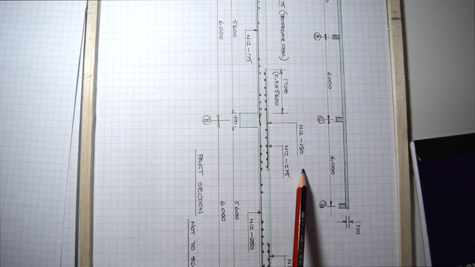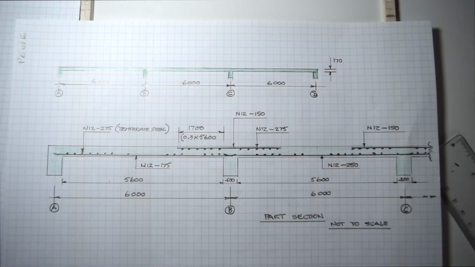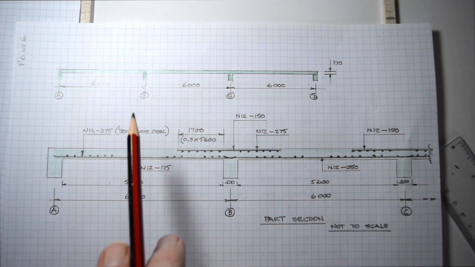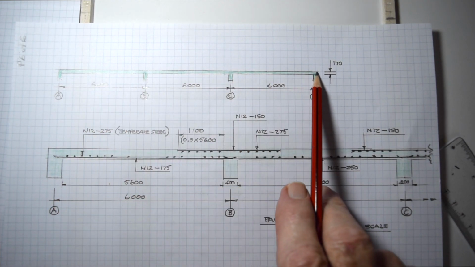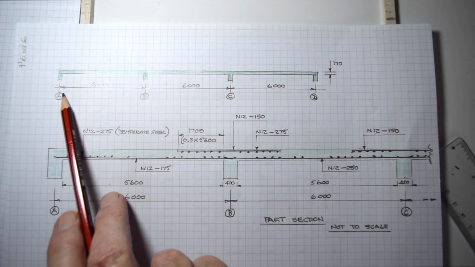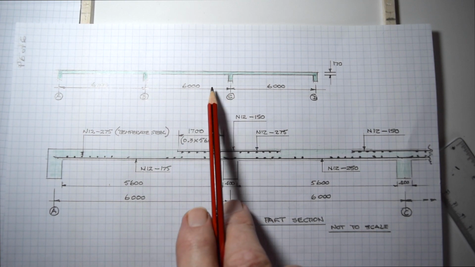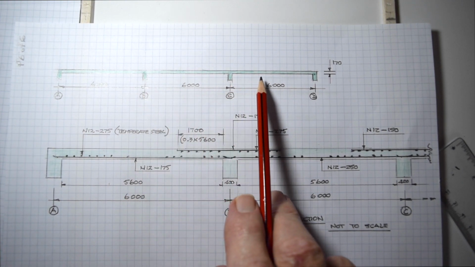I've drawn a cross-section through the slab there, this one-way slab that spans between the grid lines A to B to C to D, 6 meter spans. We don't know what size beams those are.